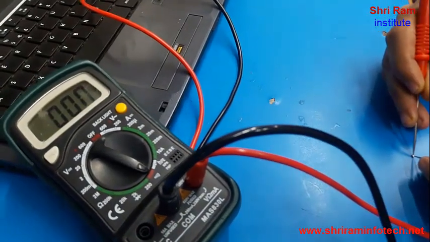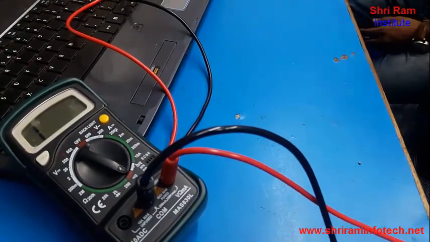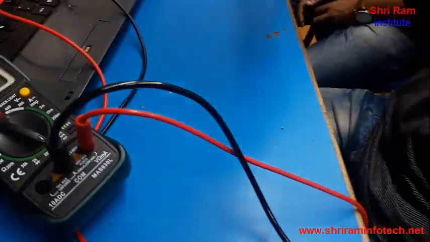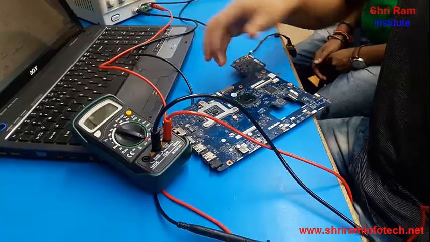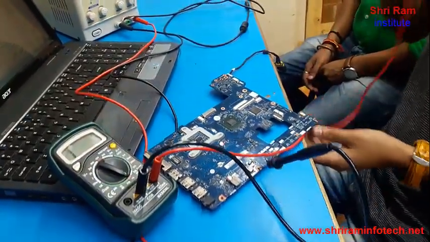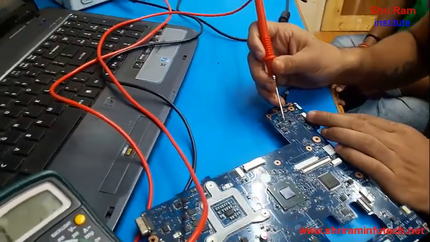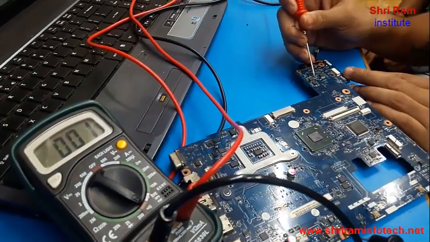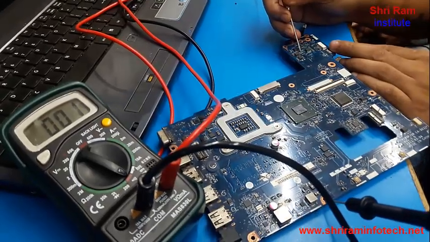Capacitor is short. Now I'm going to check the same point with the multimeter on this motherboard at that current sensing resistor. The black probe I'll connect to the ground, and the red probe to that current sensing resistor. Still the short circuit is there. So I'll connect the power supply again.